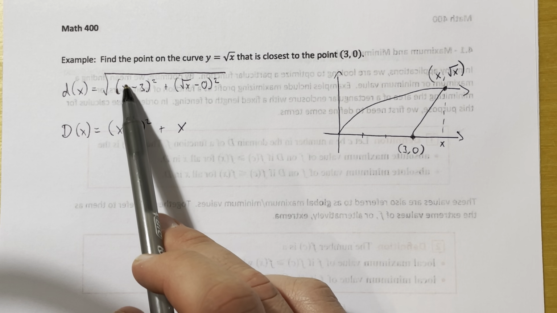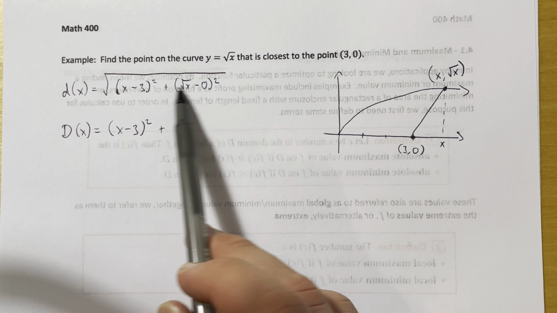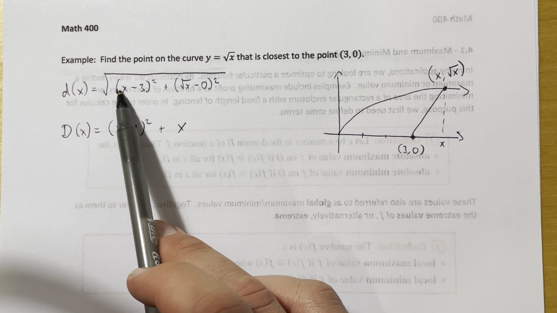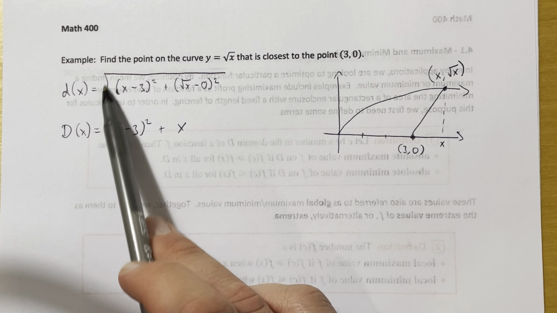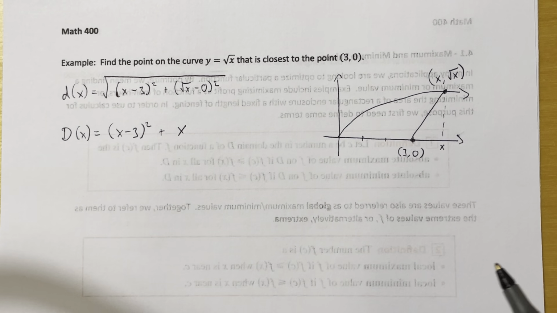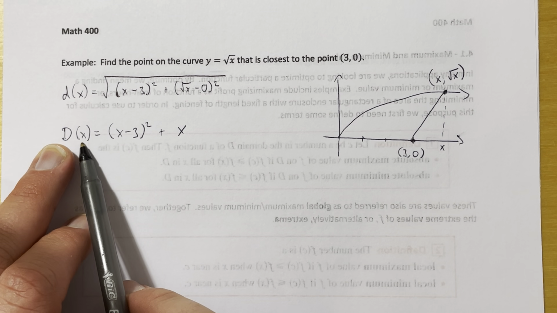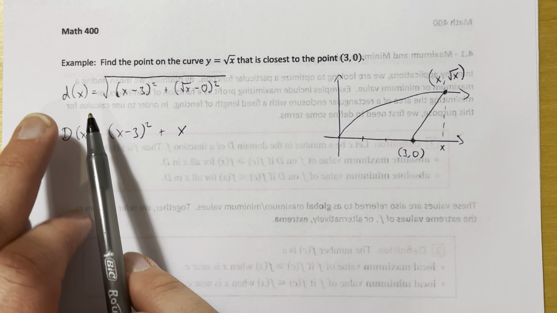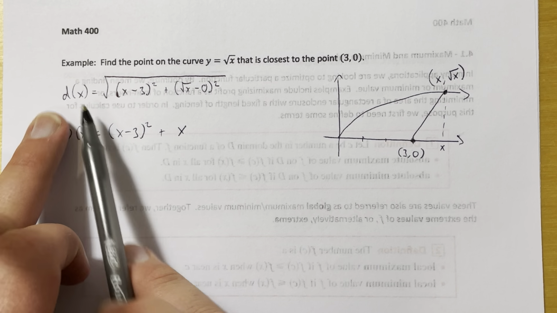If I can find the radicand in here, which is the thing inside the radical, and if I can find a value of x that maximizes that, then I'll also be maximizing the square root of that number. Okay, so you don't have to do this, but it's going to make the work significantly easier. Maximizing or minimizing this function will give me the same results, as far as the x value is concerned, as maximizing or minimizing this function.